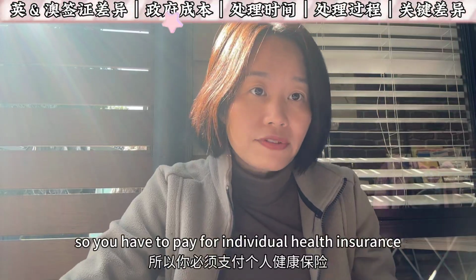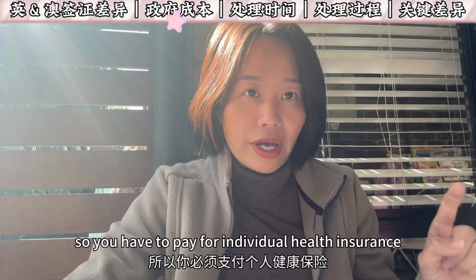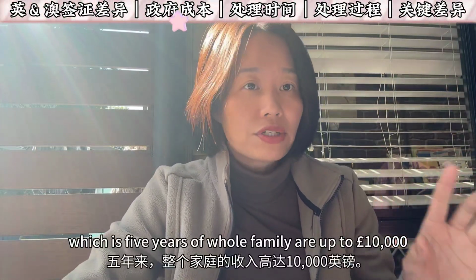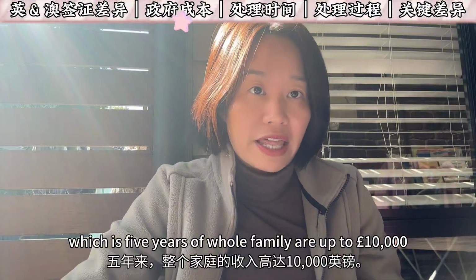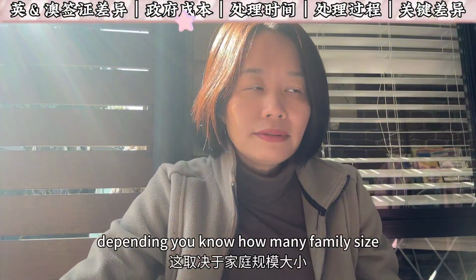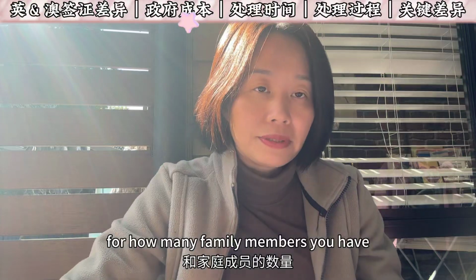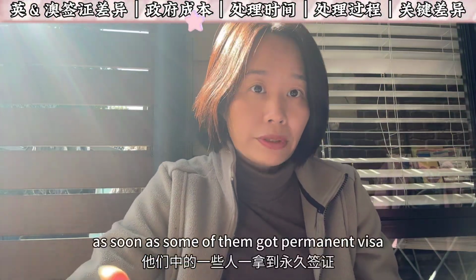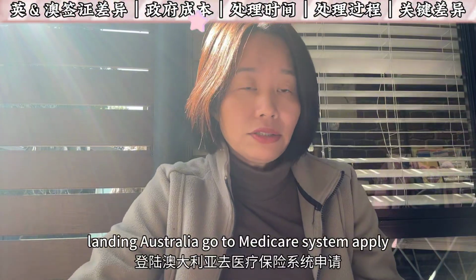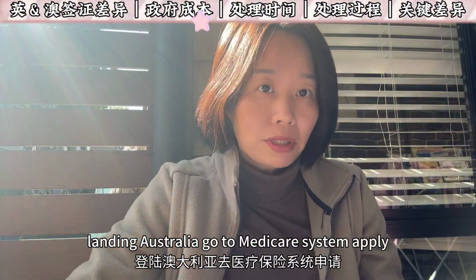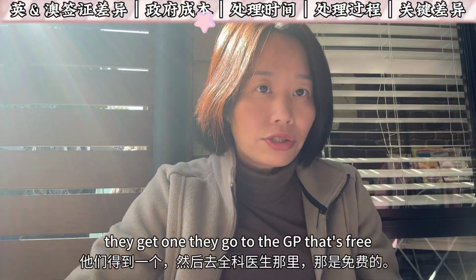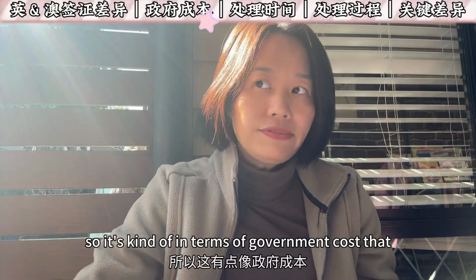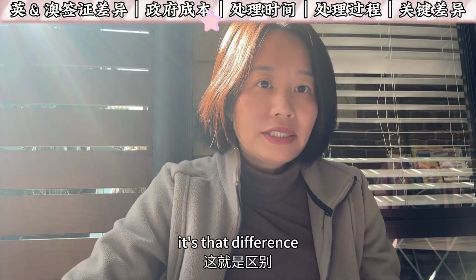So you have to pay for individual health insurance, which is 5 years for the whole family, up to £10,000, depending on how many family members you have. Australia-wise, it's actually free. As long as they get a permanent visa, land in Australia, go to the Medicare system and apply, they get a card, they go see the GP, and that's free. So in terms of government cost, that's the difference.